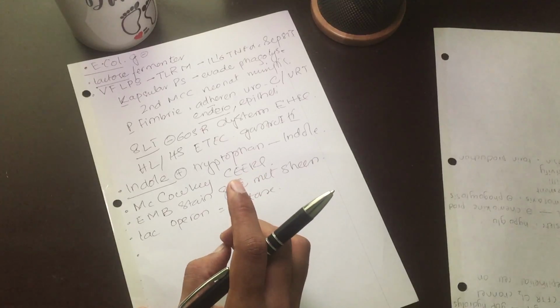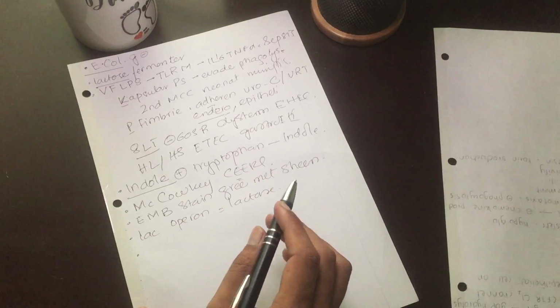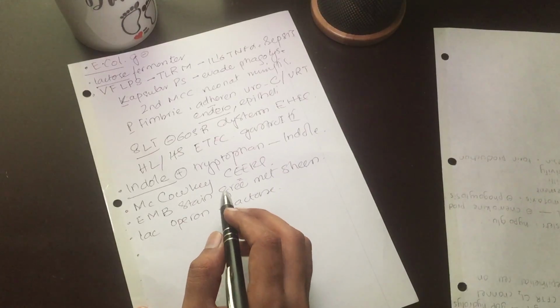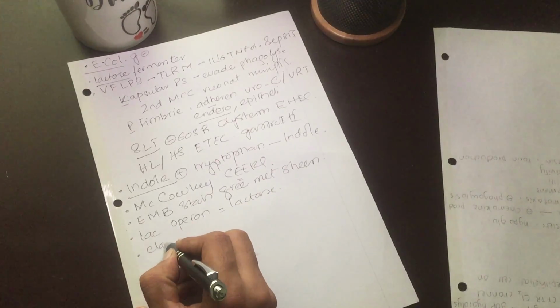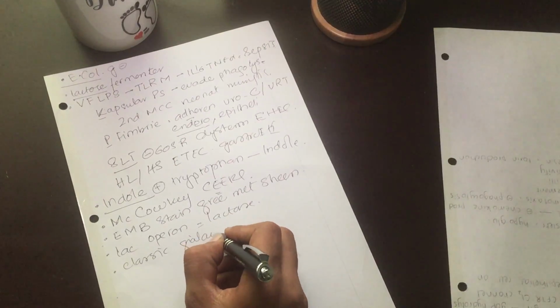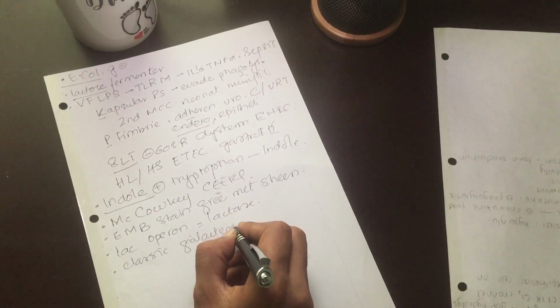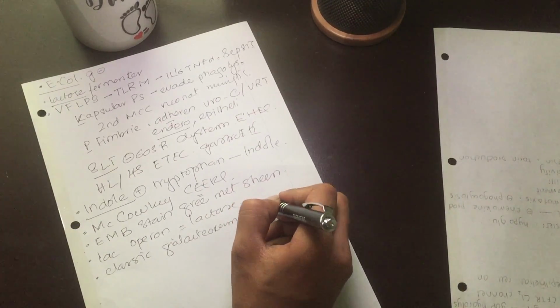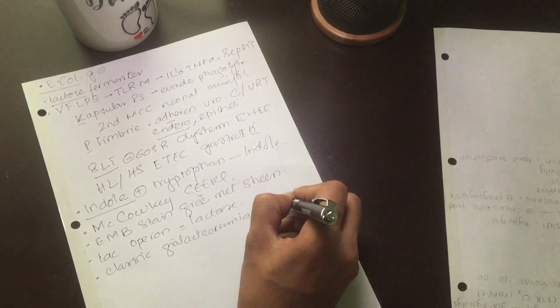Only one species, enterohemorrhagic E. coli, is a non-lactose fermenter or non-sorbitol fermenter. Then in the classic galactosemic patient, E. coli can cause septicemia. There is a link for this: galactosemic patients are prone to E. coli.